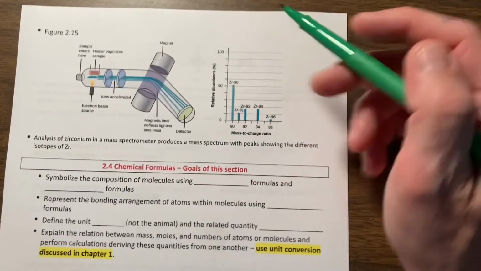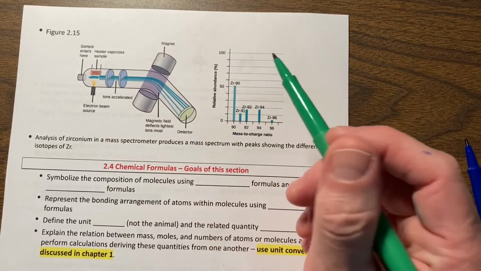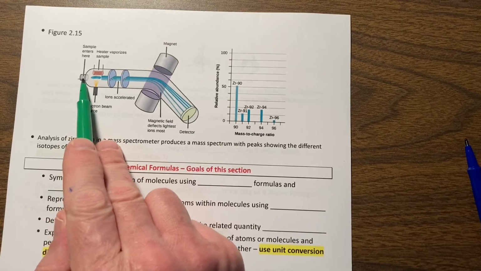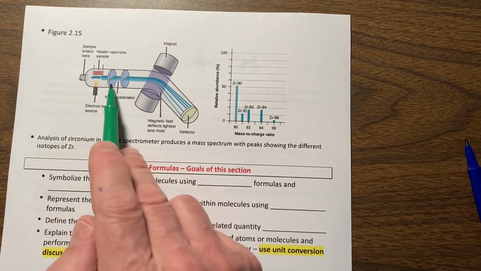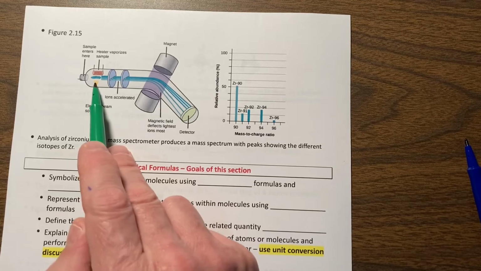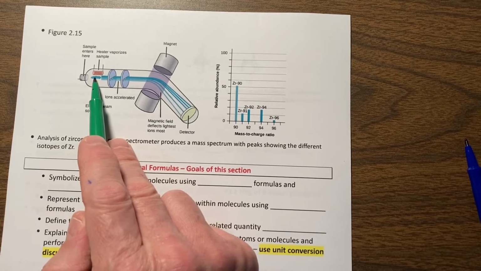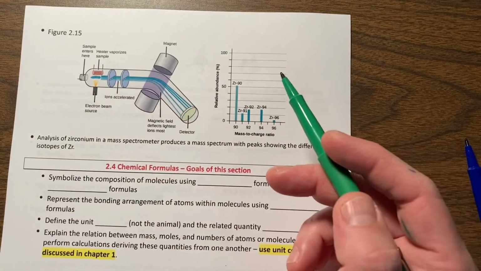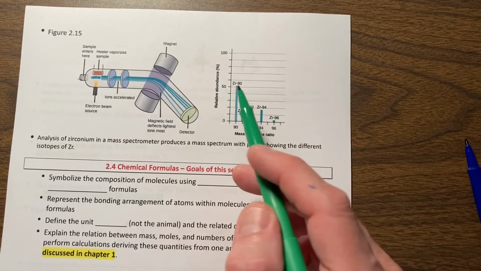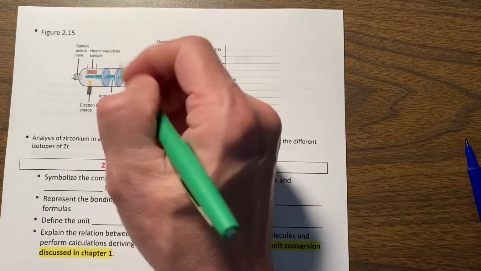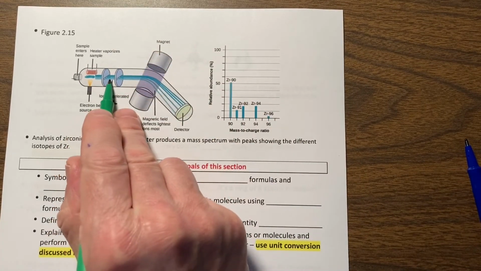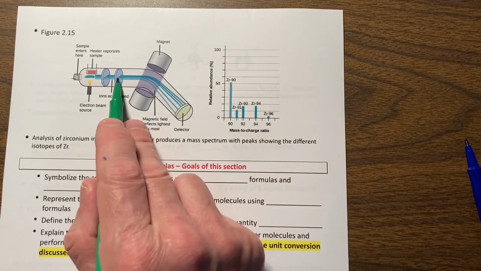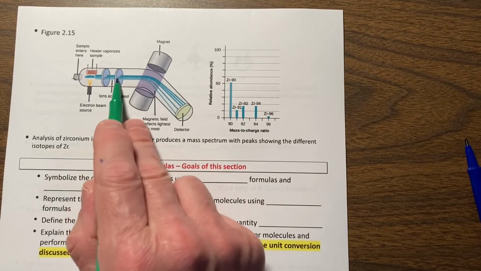But this diagram's kind of small. I've shrunk them down on the outline. But again, it works like this. You inject your sample into the mass spectrometer. A beam of electrons hits the vaporized sample, knocks an electron off, and then the molecule is very unstable at that point, so it flies apart into different pieces, and the ions that come out, which are positive charges, are accelerated through an electric field, and then they pass through a magnetic field, and based on how massive they are, they might bend at different angles.